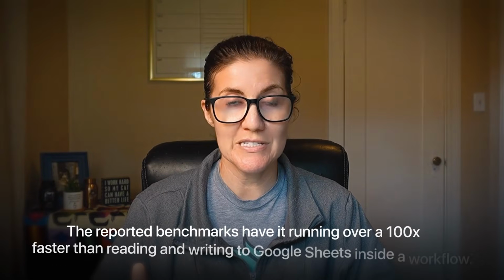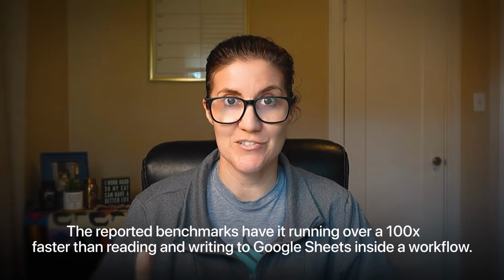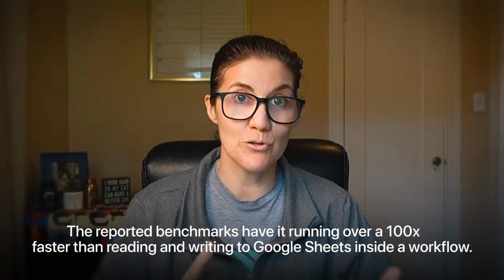The reported benchmarks have it running over 100 times faster than reading and writing inside of Google Sheets inside of your workflow. If you've ever sat there watching a Google Sheets node take 6 seconds to update, all because of 3 rows in the middle of an execution, you know exactly why this matters. But I want you to pay attention to this next part, because this is where most builders are probably going to make the wrong call.